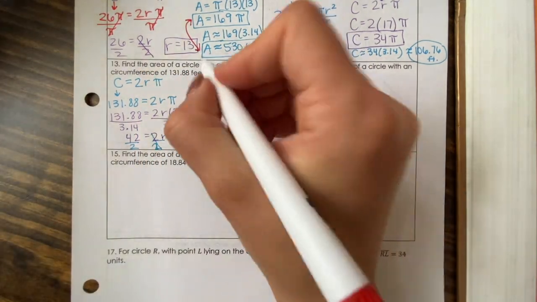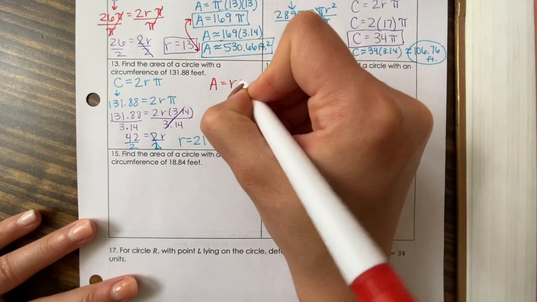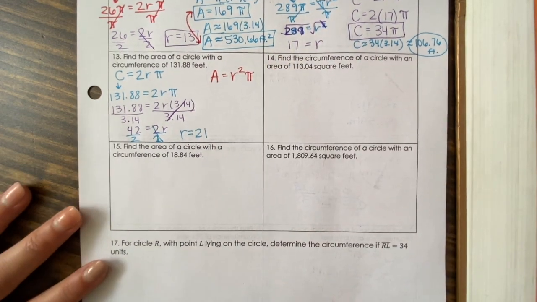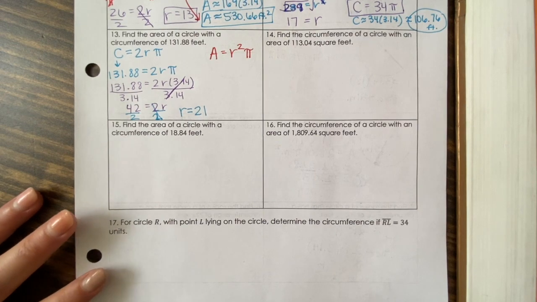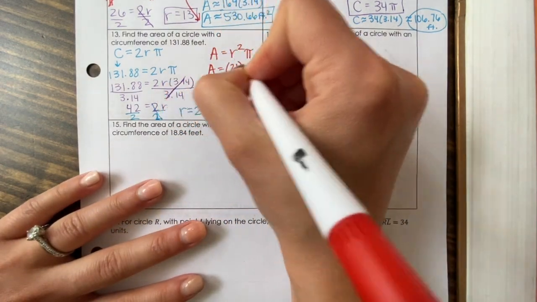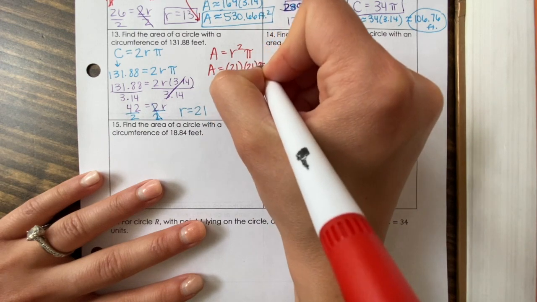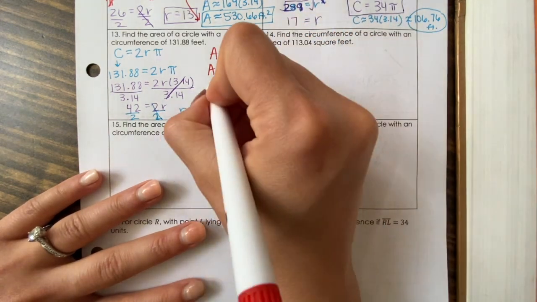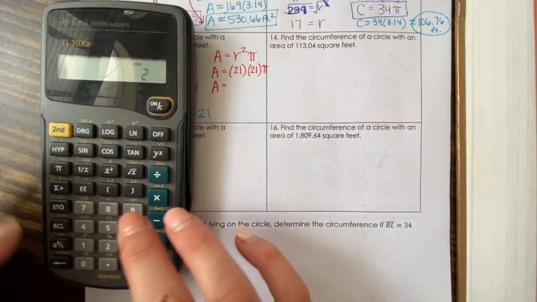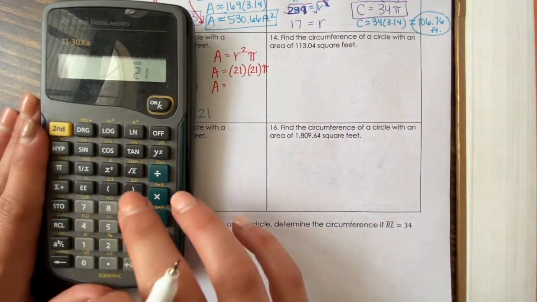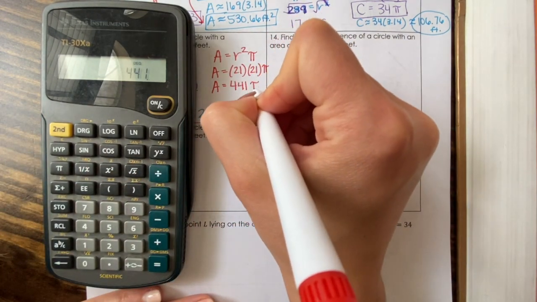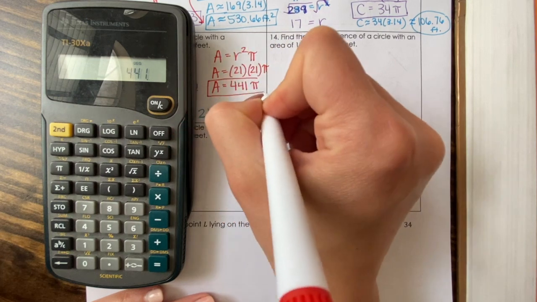So let's go ahead. Area equals r squared times pi, as long as you're multiplying the pieces together, it doesn't matter the order. So the area equals 21 squared times pi. Once again, it doesn't matter the format of your answer. 21 times 21, or 21 squared, is 441 pi, which would be answer option number 1.